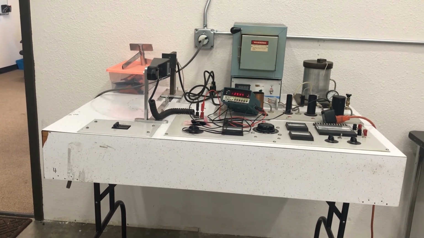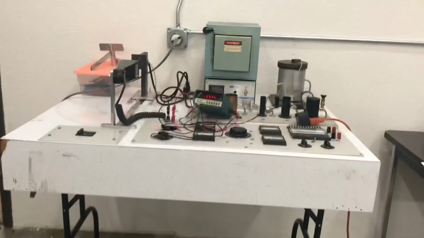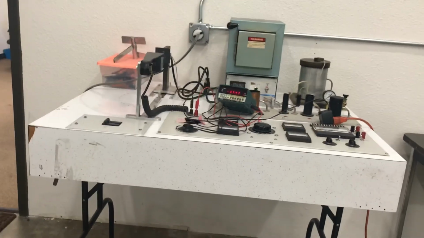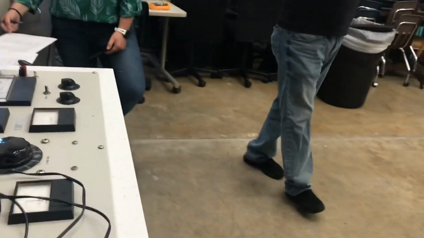Somebody needs to move it to 13. I did. Oh, sorry. So 5.43. Well, it's pretty consistent, the percent error so far. Yeah, that's good.